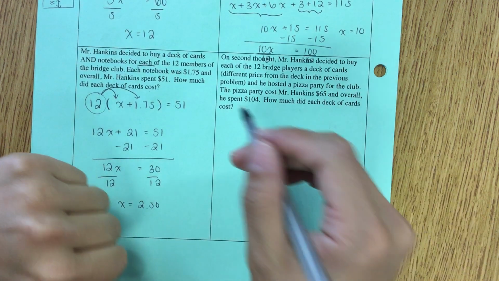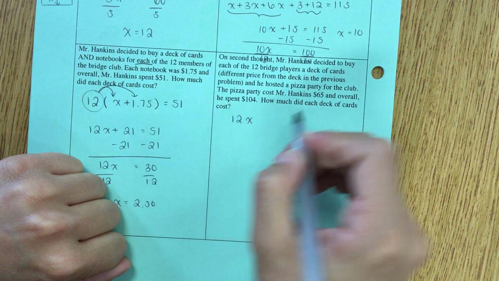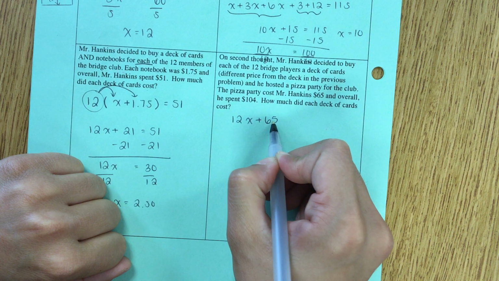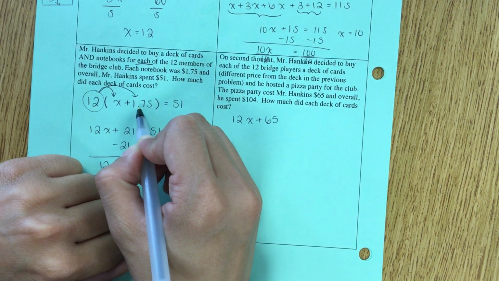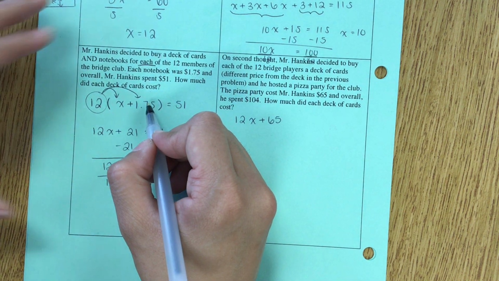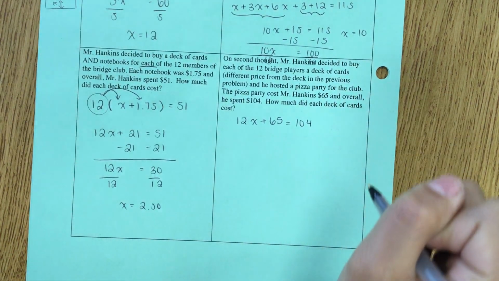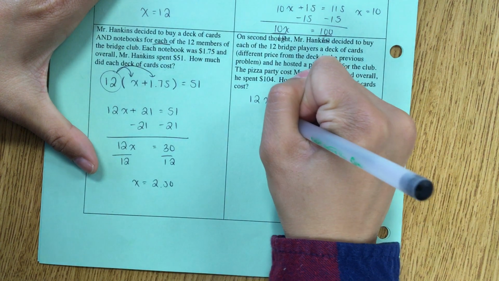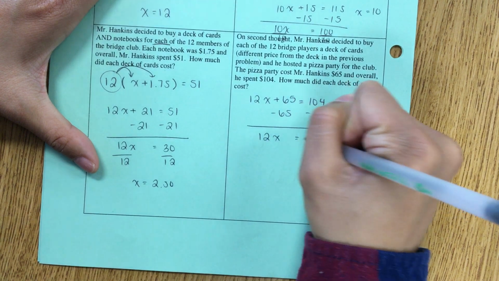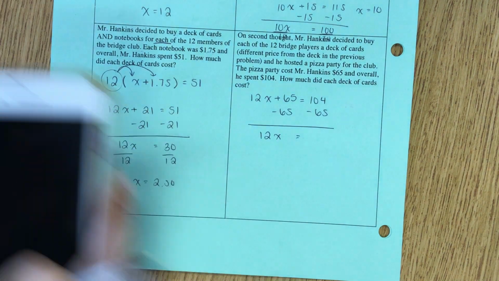So to build my equation, it's going to be 12x, because each person still got a deck of cards, plus 65. So the kids are sharing this pizza party, so that's why it's not in parentheses. If it's in parentheses, you're basically saying that each person got this in there. Equals 104. That is your equation. So subtract 65. 12x equals 104 minus 65.